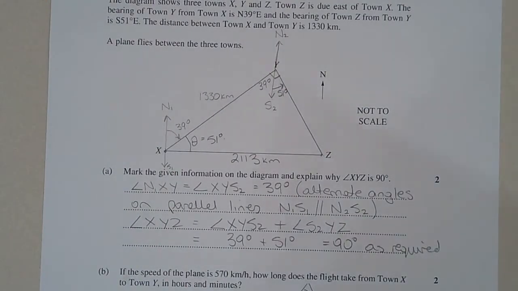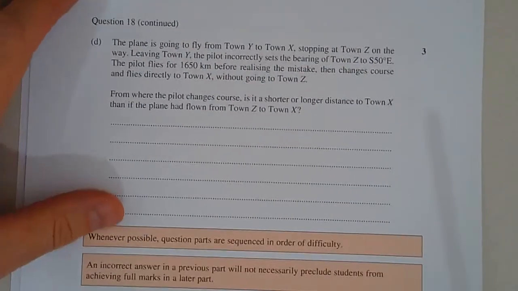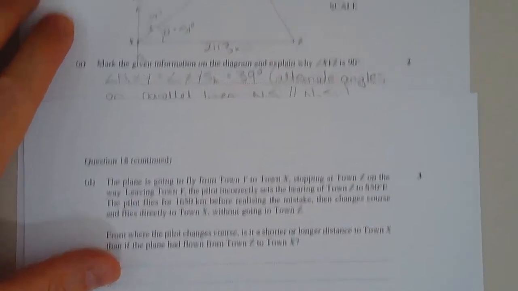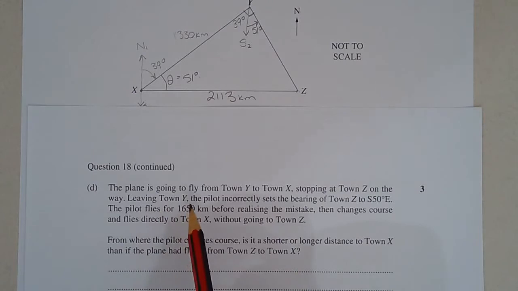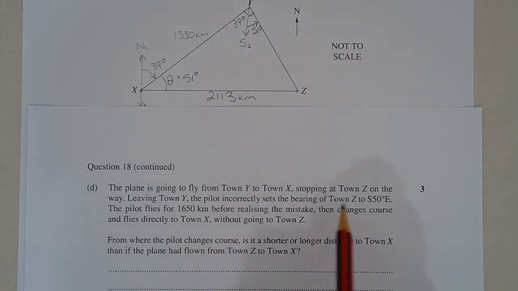We actually have a part D as well, so I might just put that there, because the diagram's going to be useful. So part D: the plane is going to fly from town Y to town X, stopping at town Z on the way. Leaving town Y, the pilot incorrectly sets the bearing of town Z to south 50 degrees east. The pilot flies for 1,650 kilometres before realizing the mistake, then changes course and flies directly to town X without going to town Z. There's quite a bit going on here.